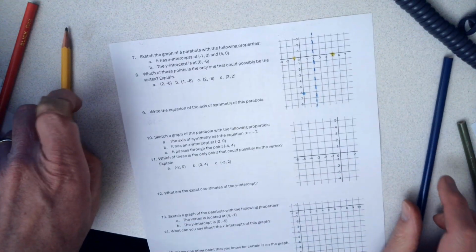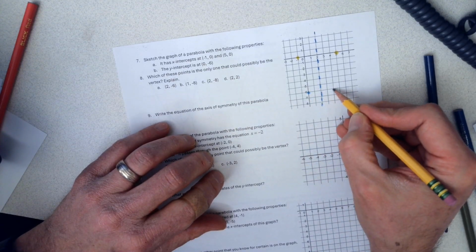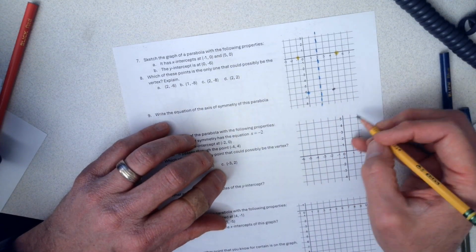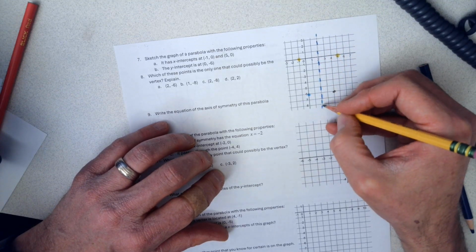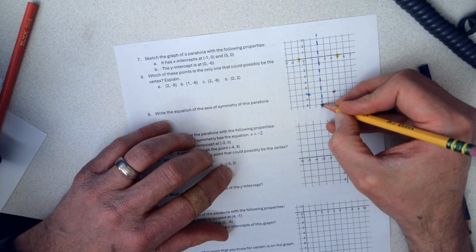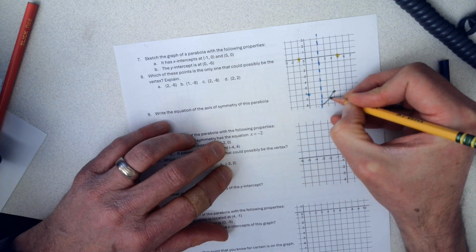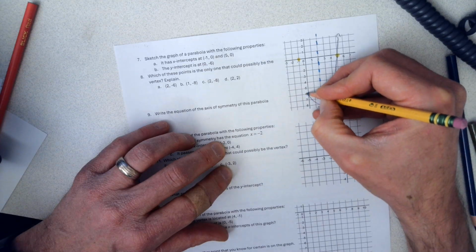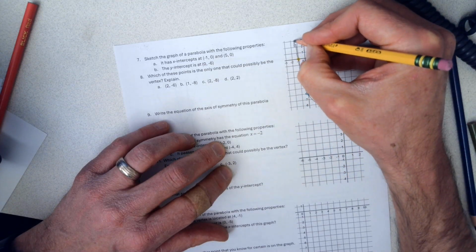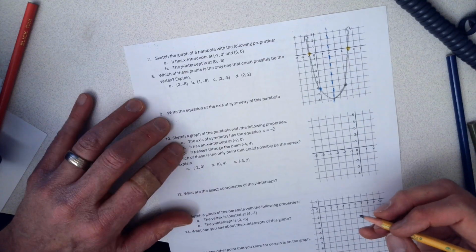Okay. Which tells me also I can get another point over here. I can get a point right there by symmetry. I know my vertex is on this line somewhere, maybe down around here somewhere. So that gives me an idea of where to draw this side of the parabola and where to draw this side of the parabola. So I think that's what this parabola must look like.